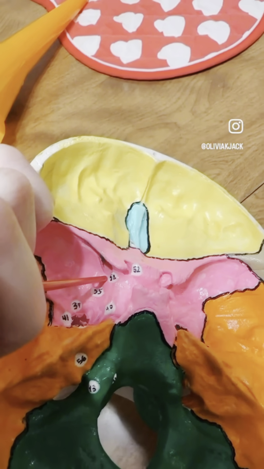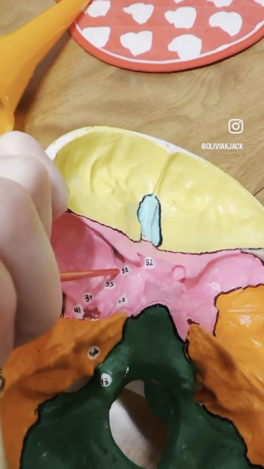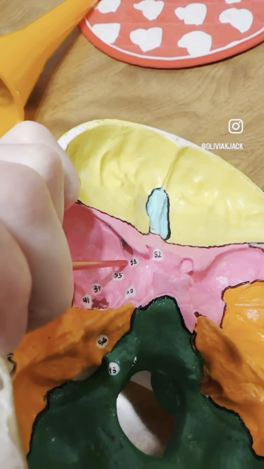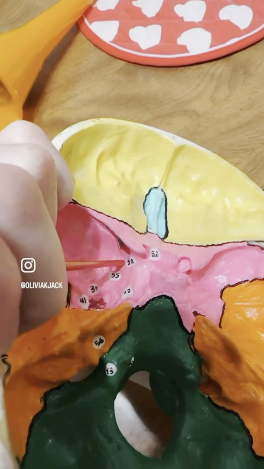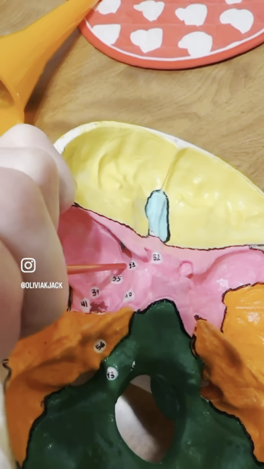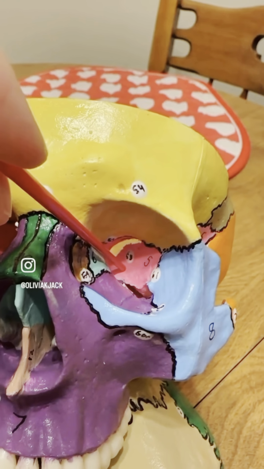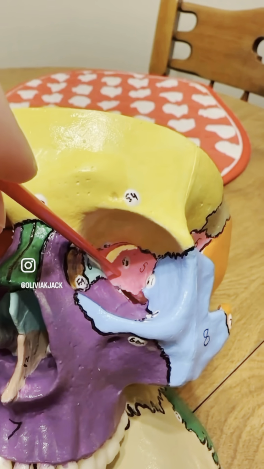Number 53 is the superior orbital fissure, which is an opening between the greater and lesser wings of the sphenoid bone to allow for the passage of cranial nerves. Here is another view of the superior orbital fissure.